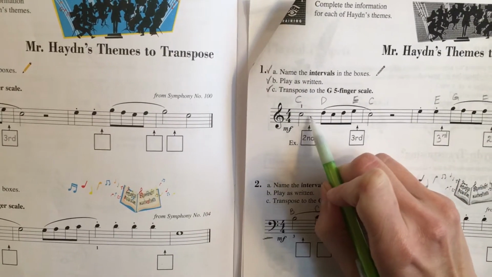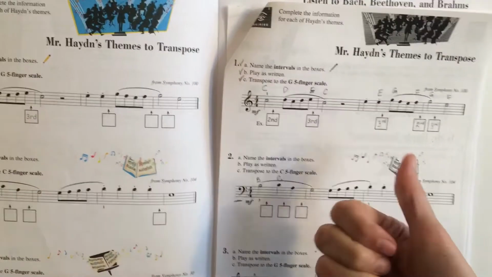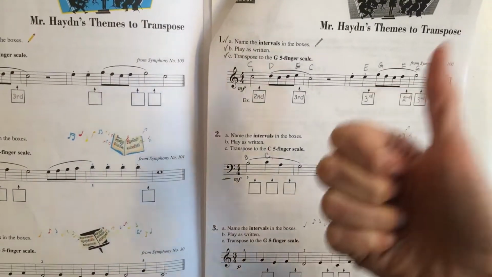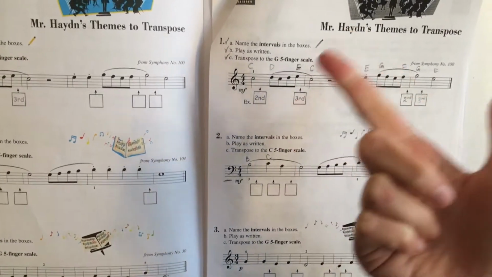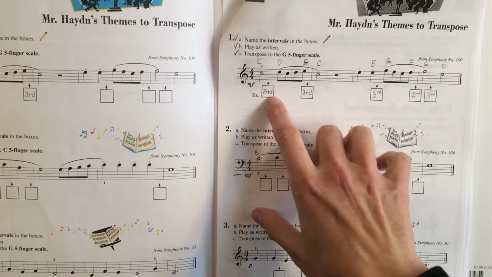So there are no more notes in between. You just need to count the distance between these 2 notes, and you see they are next to each other. It's like an alphabet. The first is C, D. So how many names of the notes did I use? 2. That's why we get a second right here.